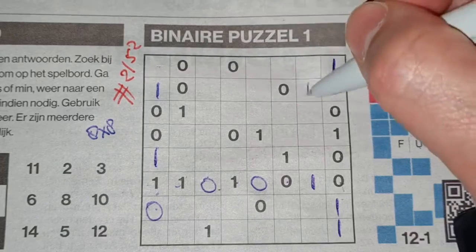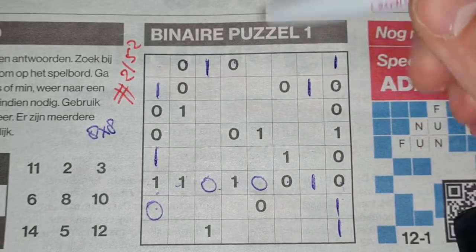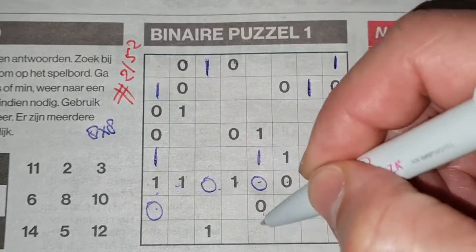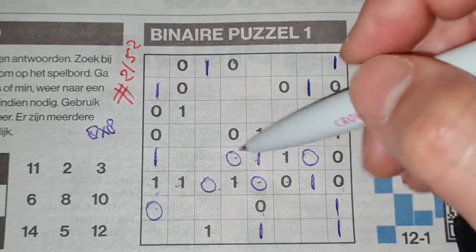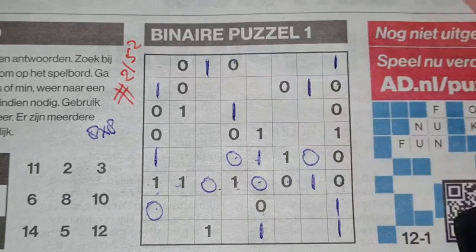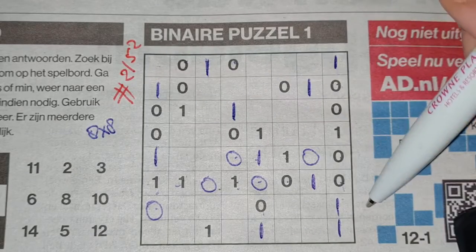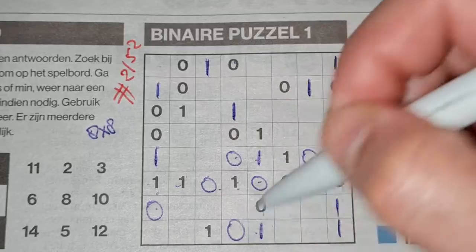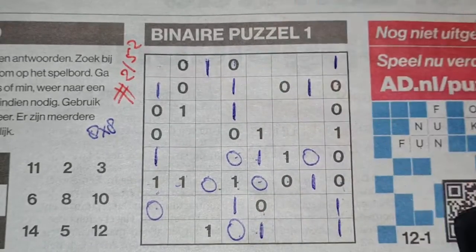Between 2 O's comes in 1. Double O, here 1, there 1. Double 1, here no, there no. Double O, here 1, there 1. Then, between 2 ones comes an O. Now we have 4 O's, so the rest are ones.